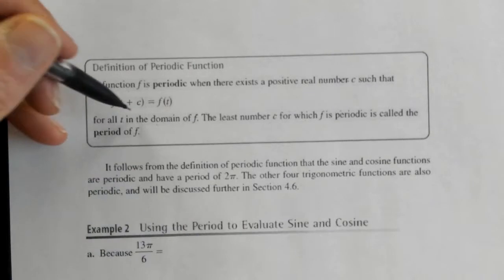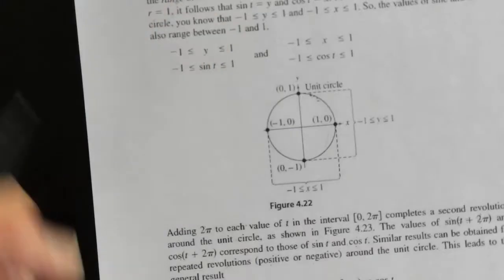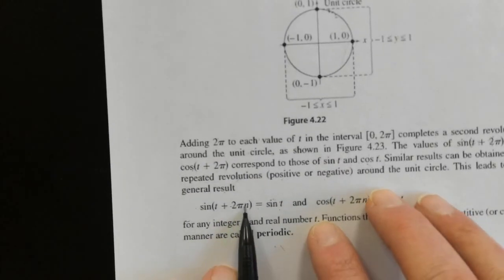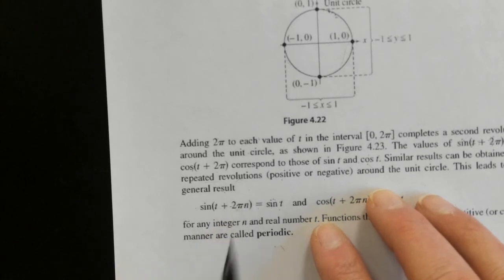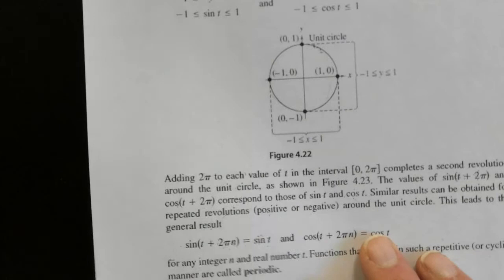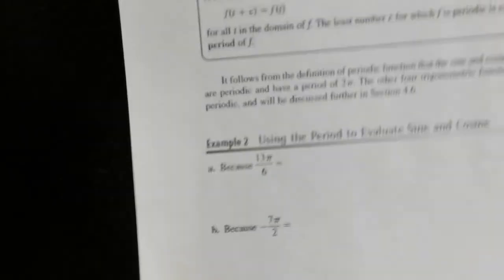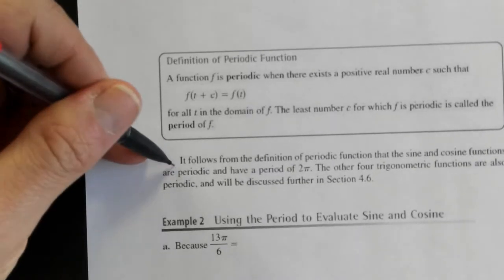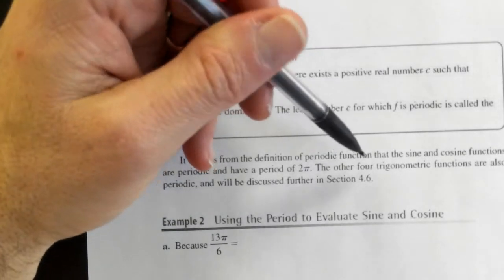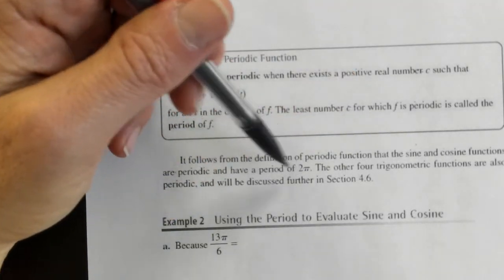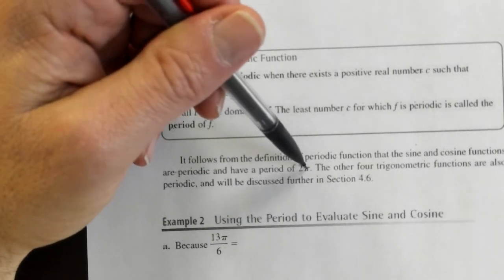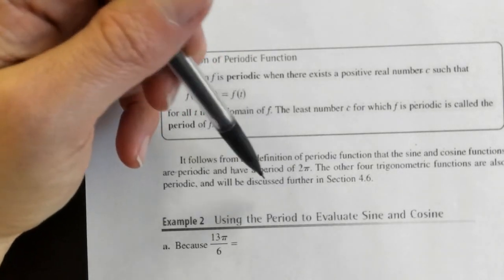So the least number c for which sine and cosine are periodic would be, if this number was 1, so that would be 2 pi. So the period for sine and cosine would be 2 pi. And that's what this statement says. So it follows from the definition that the sine and cosine functions are periodic and they have a period of 2 pi.